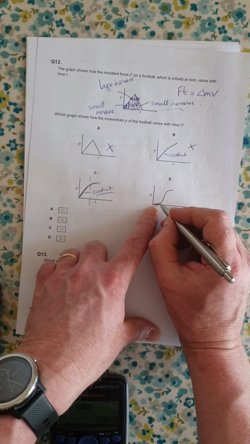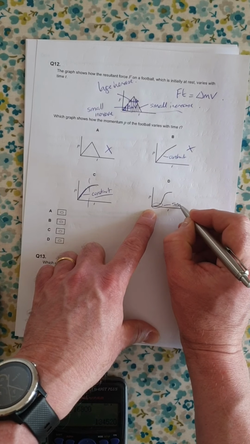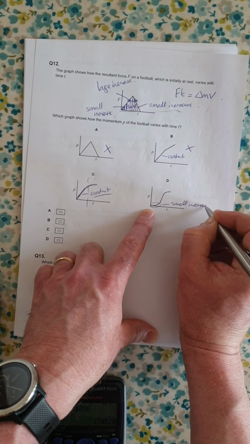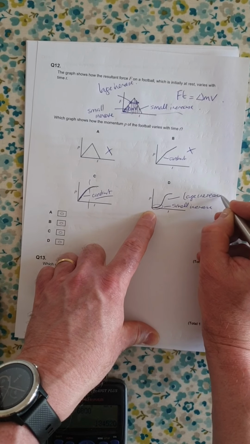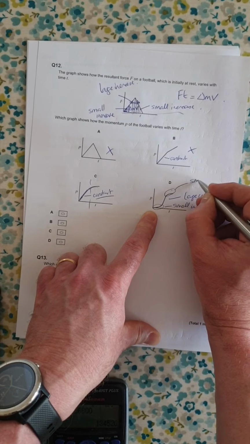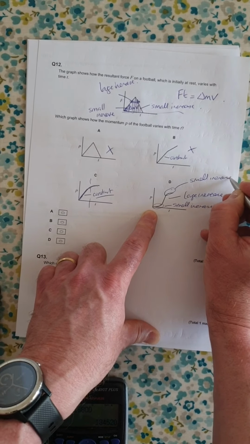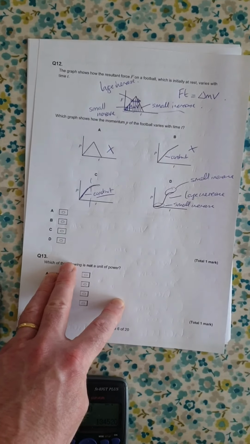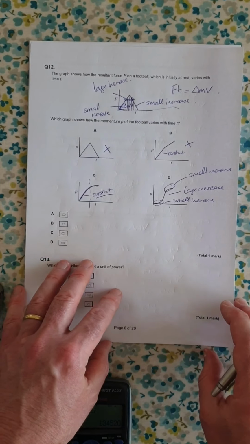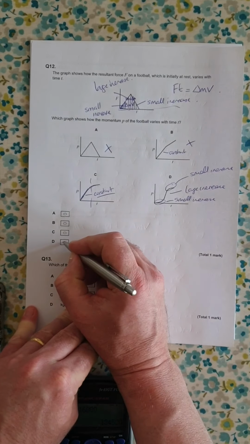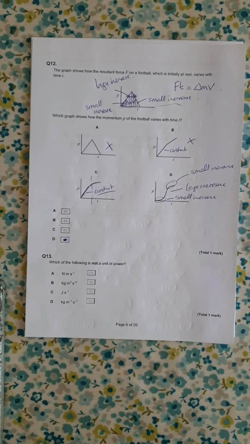So this one, where it shows a small increase at the start, then a large increase in the momentum in the middle, and then again a small increase at the end, corresponds to what we see in terms of the change of the area under the graph. So the answer for this one is D.